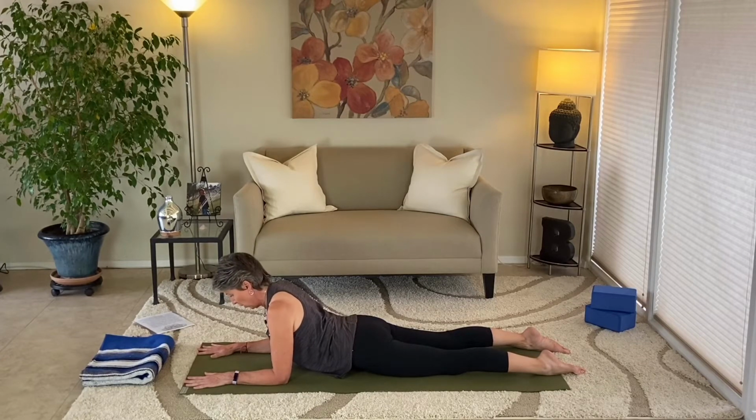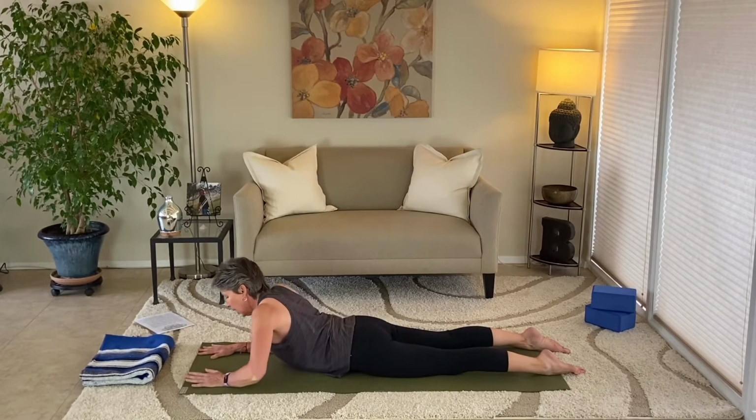Isometrically pull the elbows back towards the hips as if you're trying to drag yourself forward. Squeeze the shoulder blades together and the neck is long. So keep pressing the hands and the elbows into the floor and keep isometrically pulling the elbows back towards your hips. Press the pubic bone down into the floor as you lengthen the spine. Big breaths into the low belly. Good. Exhale. We're going to lower down.